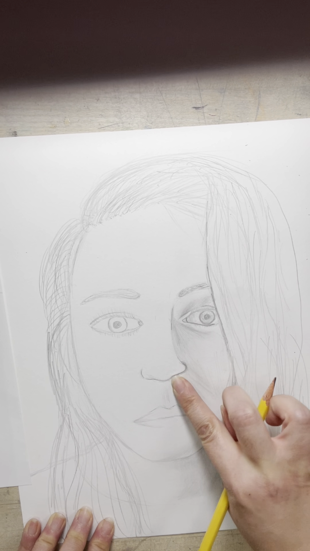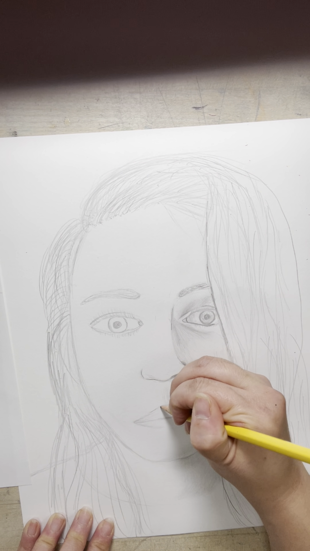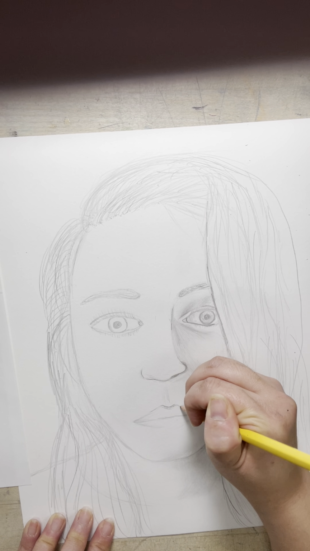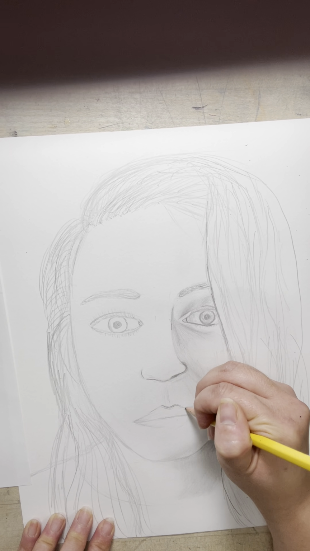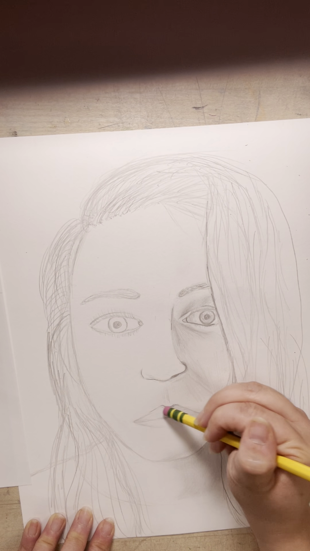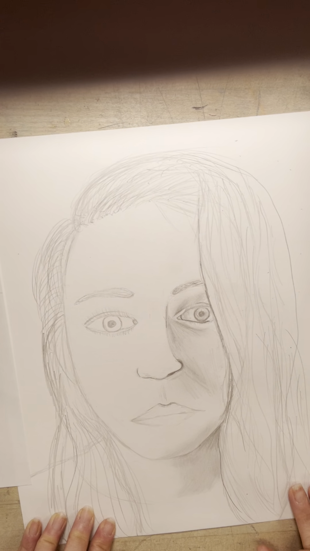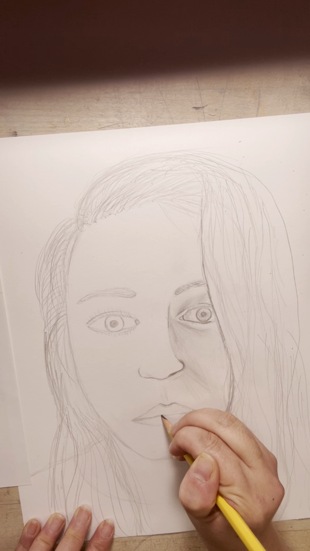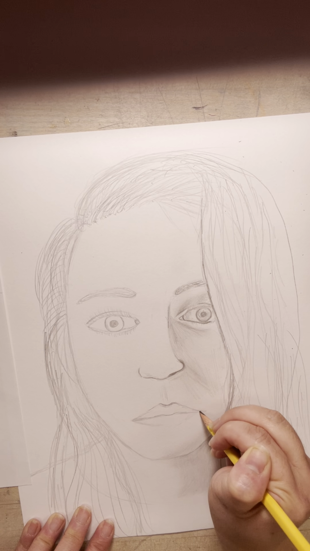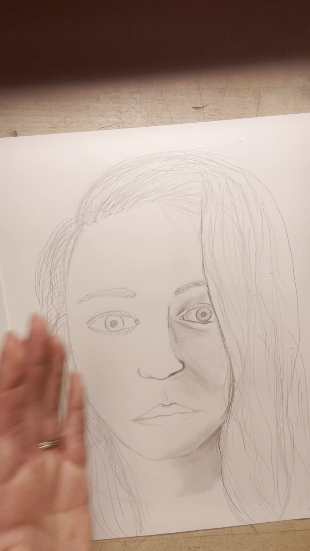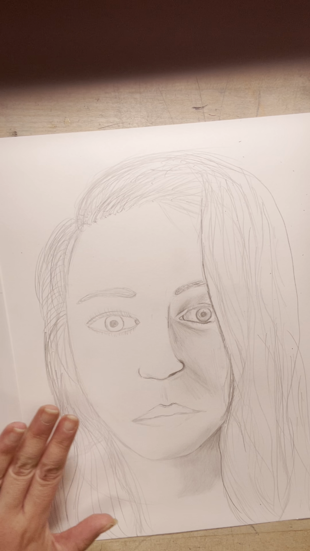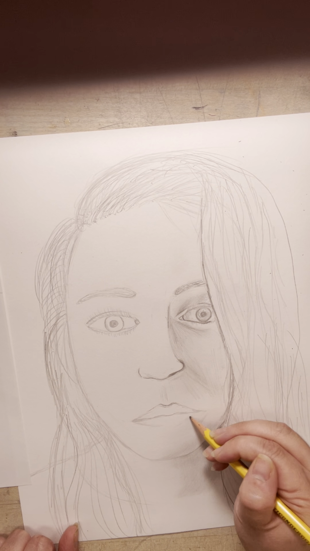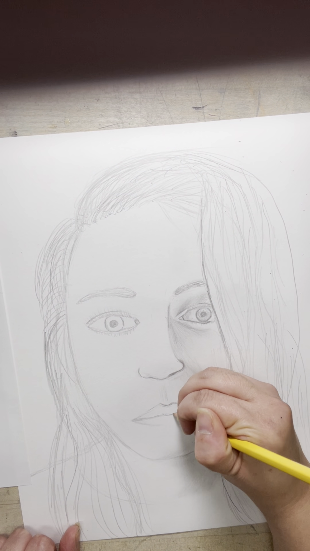You can even use your finger to blend. But I want to look at my lips. We did some practice on this on our practice facial features, so I just wanted to demonstrate that for you here. I need to kind of fix my drawing a little bit here as I go. But you can notice also that I already have one side darker. I am going to be adding more to the other side, but you really want to notice those shadows, and also your lips have value as well.